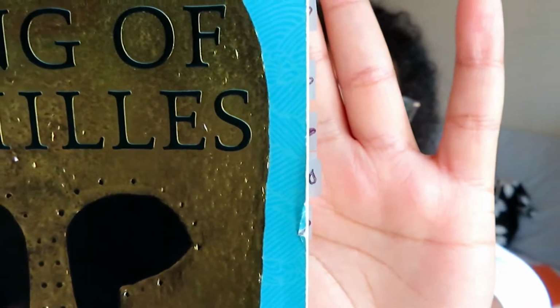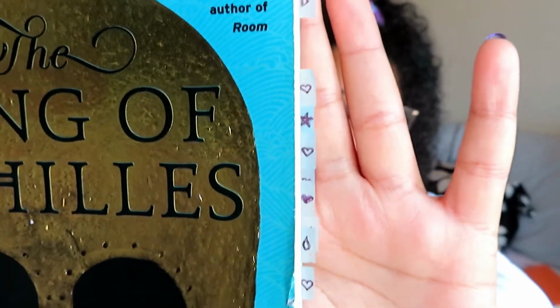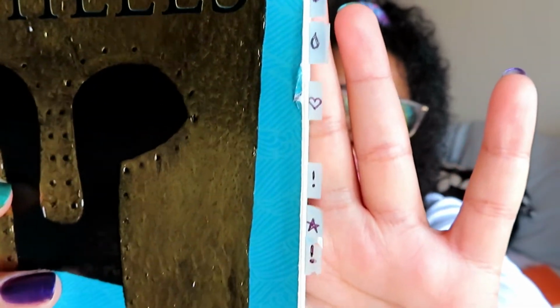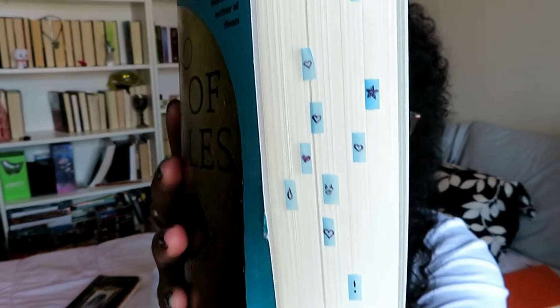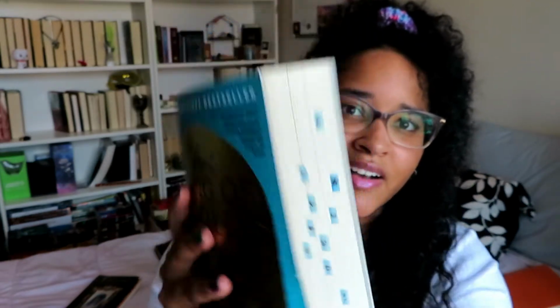But this way I can color coordinate the tab to match the book. So for The Song of Achilles, I used a bunch of blue tabs and just use the symbols on the tabs so I know exactly what each tab means. I love this new system, and I haven't seen anybody else do it. So let me know if you have done this before.